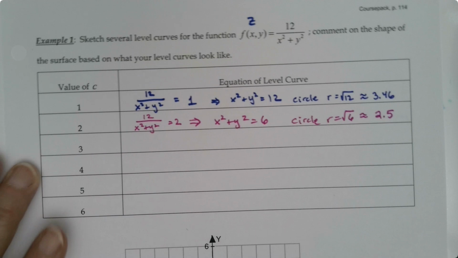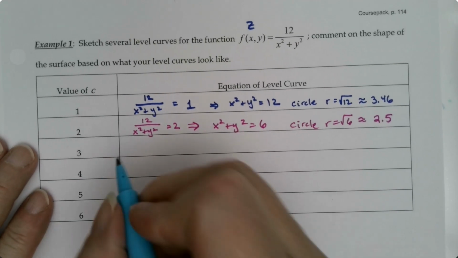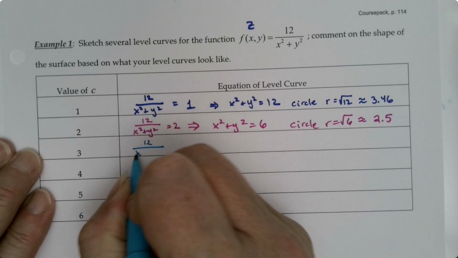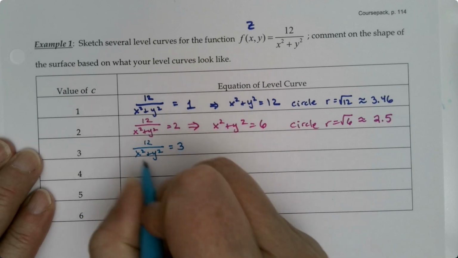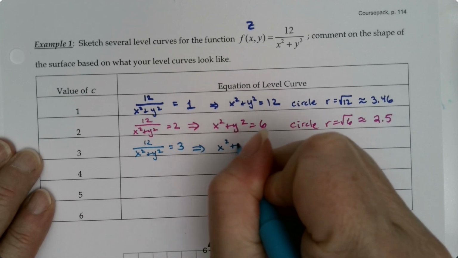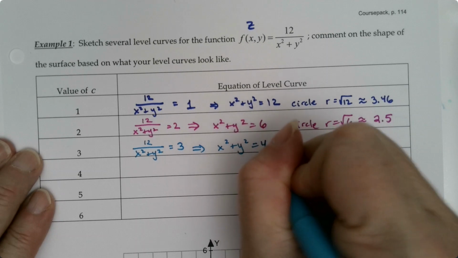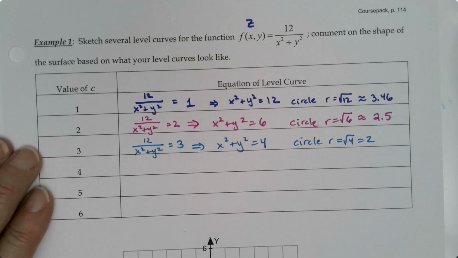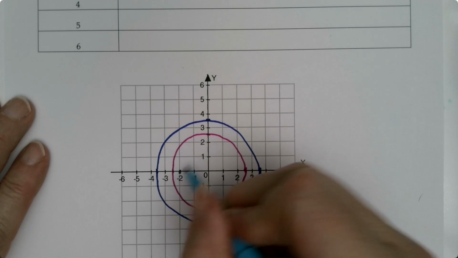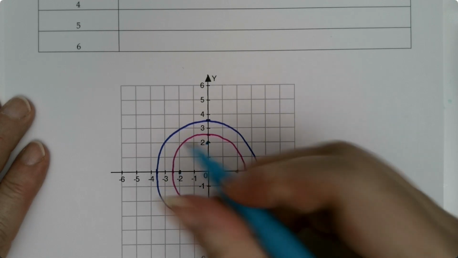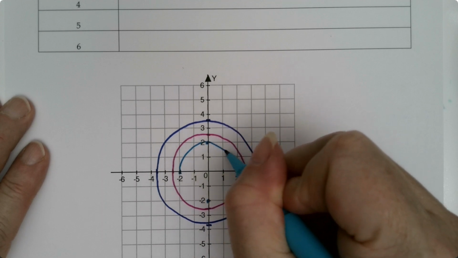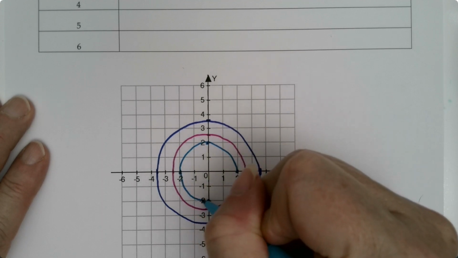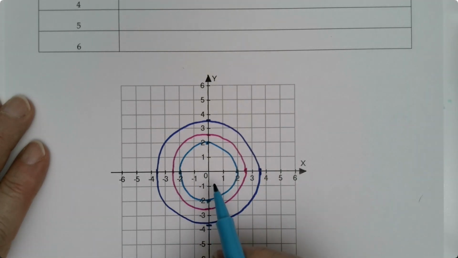Okay, so then we're going to do it again at 3. I think we're only going to do 3 and 4. I'm not going to do all of these. All right, so 12 over x squared plus y squared equals 3. That would mean that x squared plus y squared is equal to 12 divided by 3, which is 4. So that's a circle with radius equal to the square root of 4, which is 2. So I'm going to have it touch at 2 right here. Now you'll notice that the ring I'm drawing right now is closer to the last one than the previous one was, which means the graph is getting steeper. These are really close together, the pink and the light blue ring.